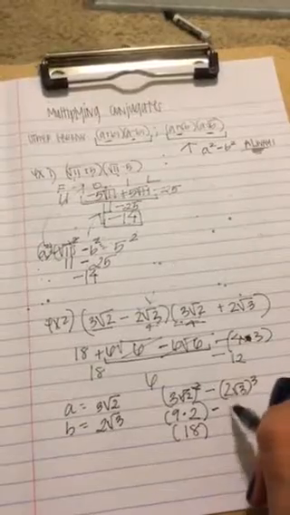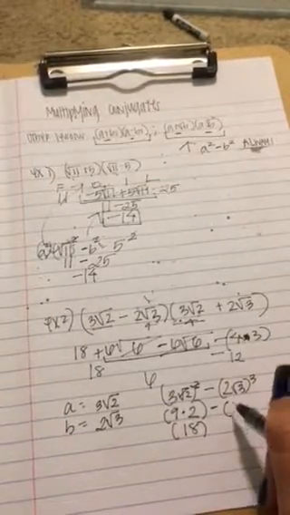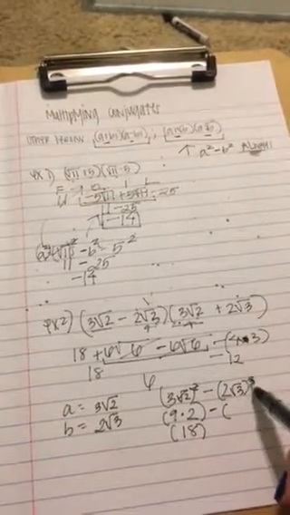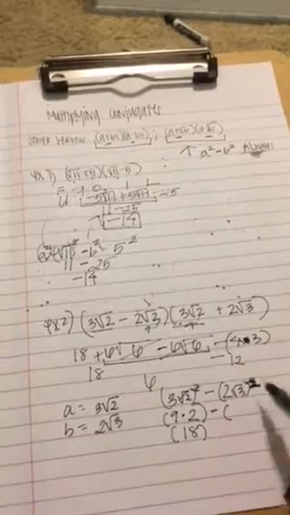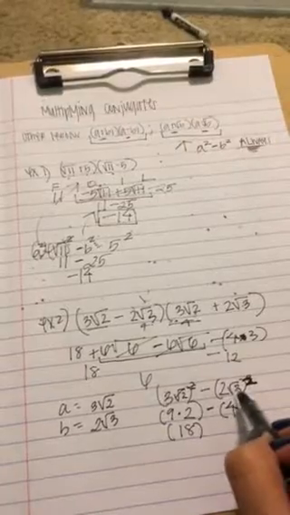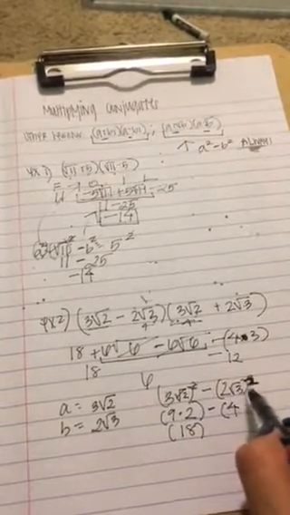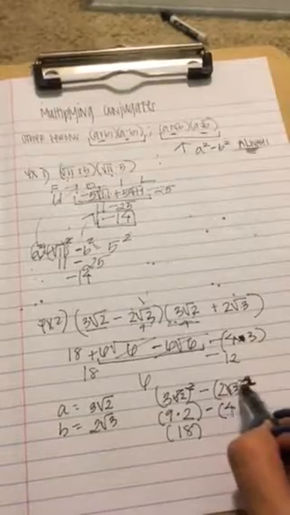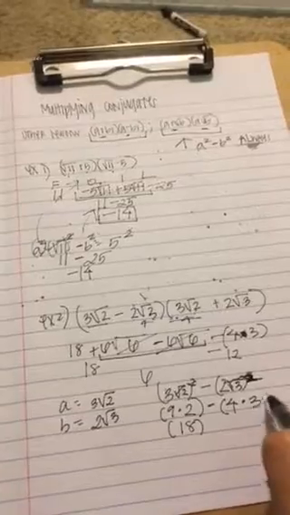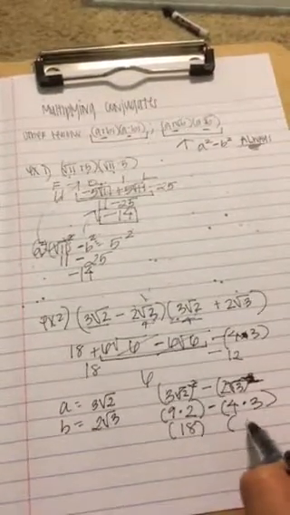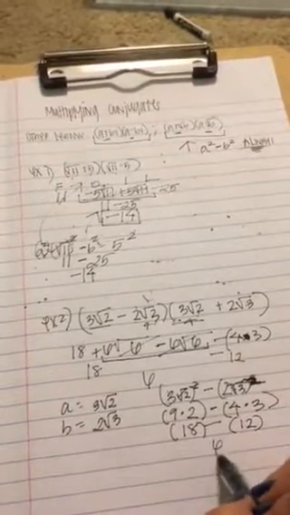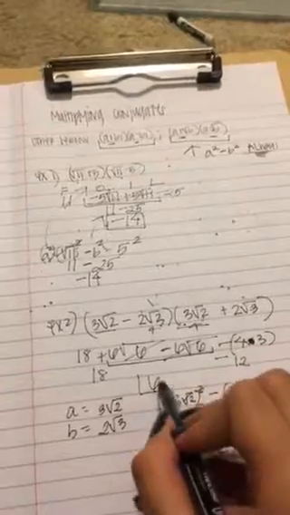And then b squared, 2 to the power of 2. I'm sorry, because it's a squared minus b squared. 2 to the power of 2 is 4. And then square root of 3 to the power of 2 cancels out, and you're left with 3. And if you multiply 4 times 3, you get 12. 18 minus 12 equals 6. It's the same thing both times.